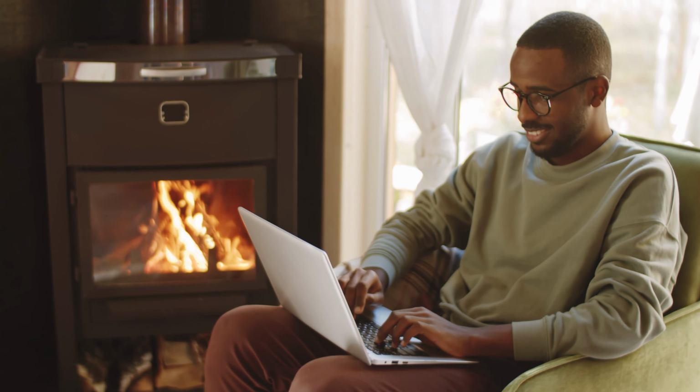For retainer-based services, this is especially important. Clients don't just want results, they want visibility. A reporting portal gives that ongoing access to what's happening so they don't feel left in the dark between calls.